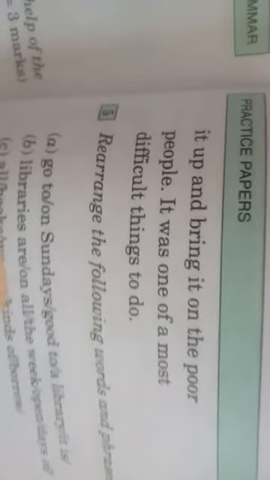Now let's go ahead. And bring it on the poor people. So does she throw it on the head of poor people? Of course not. She brings for them. Bring it for the poor people. So in place of on, it should be for.